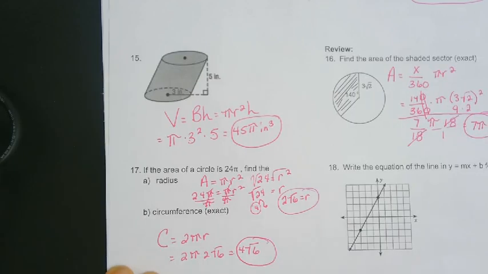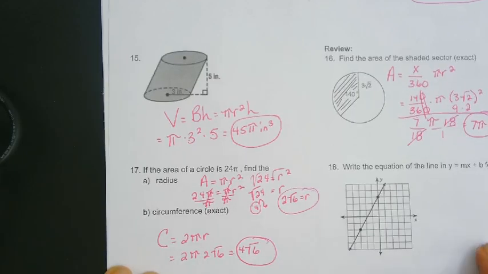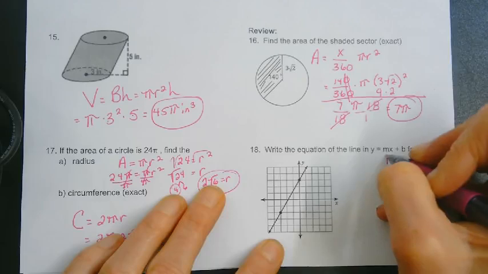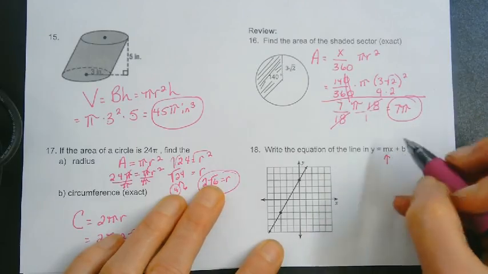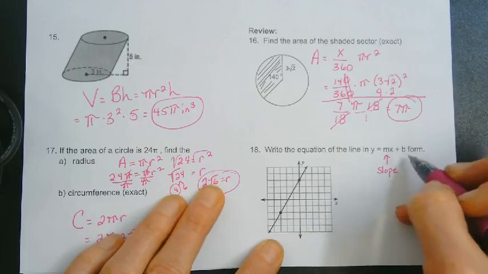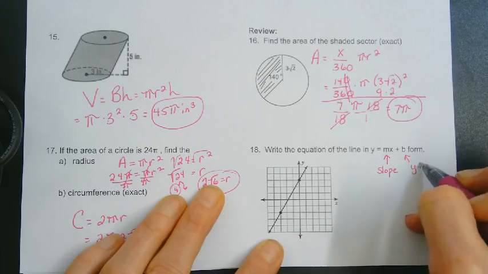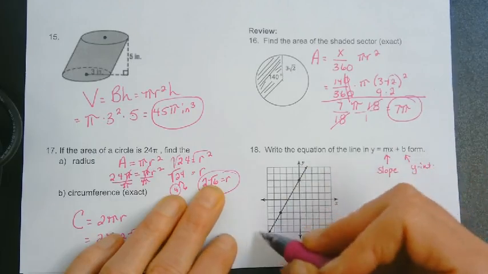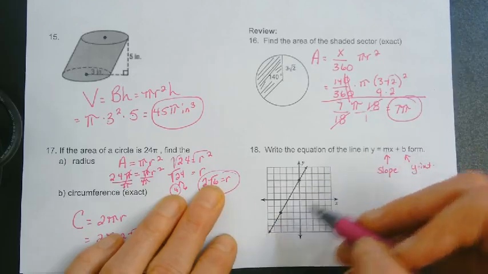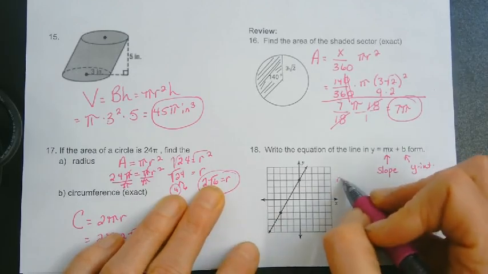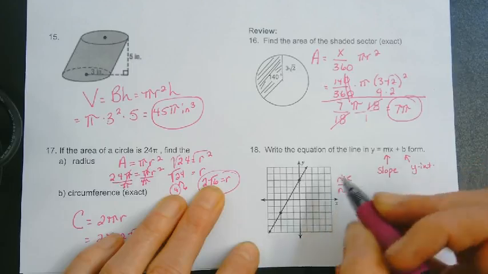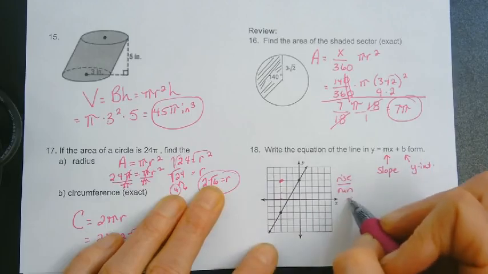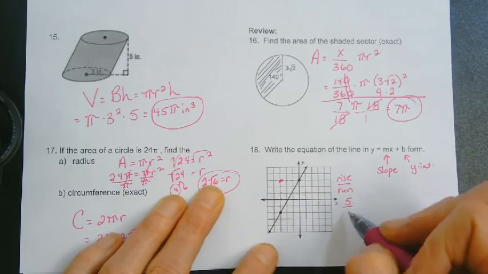Okay, number 18, write the equation of the line in slope-intercept form. Well, that's a blast from the past. Okay, so this m represents slope, and b represents the y-intercept of this line. So if we can find the slope and put it in here, and the y-intercept here, we'll have the equation of this line. And that equation will give us all the points that are on this line. All right, slope is rise over run. So if we start with this point, if we go up 1, 2, 3, 4, 5, it's up 5, and we go over to the right 1, 2, 3, we get positive 5, positive 3, there's our slope.